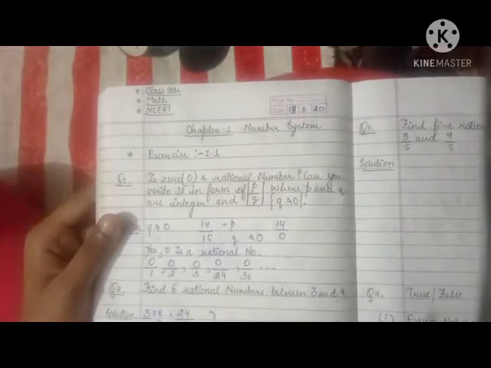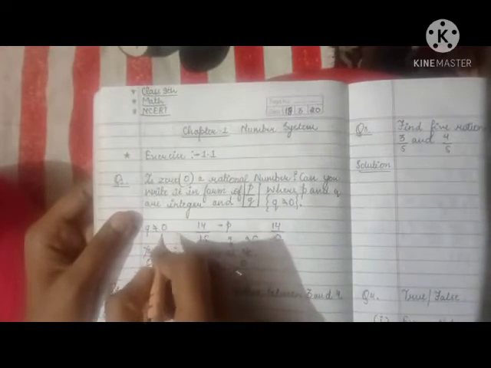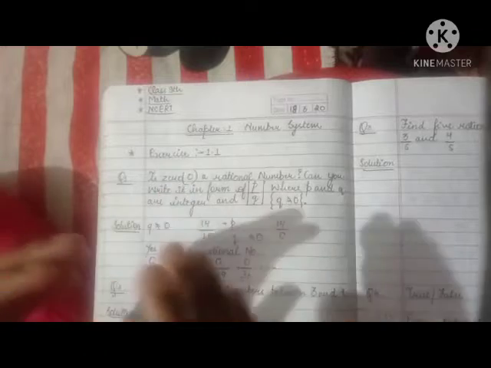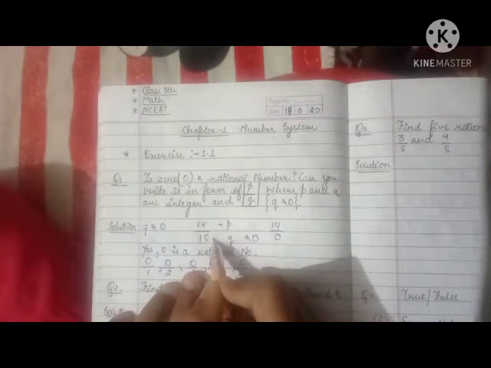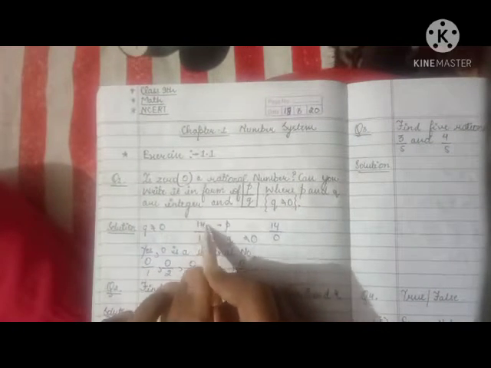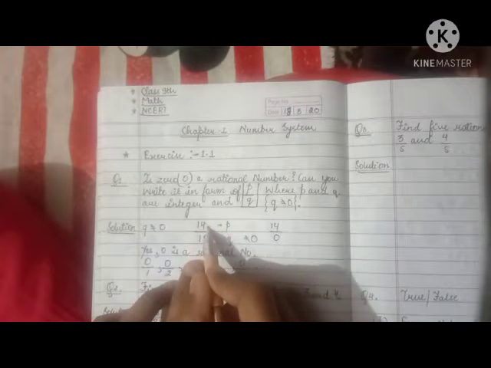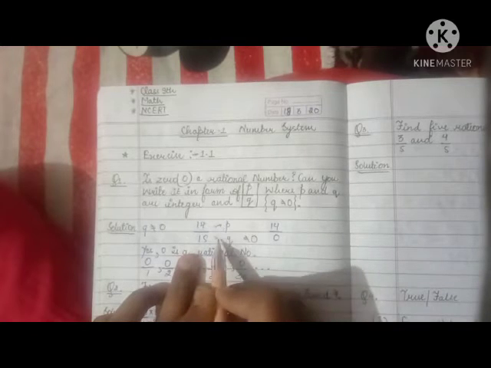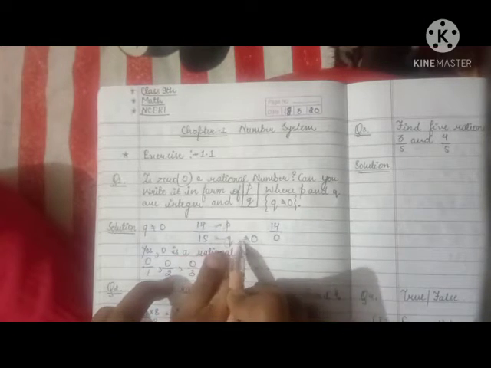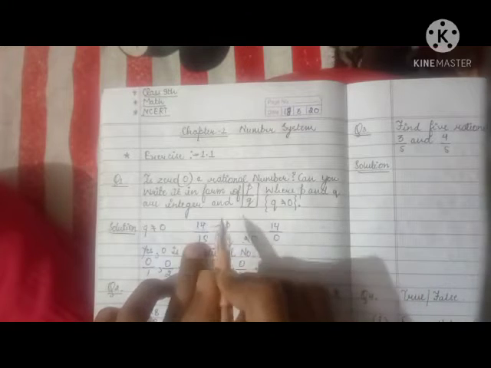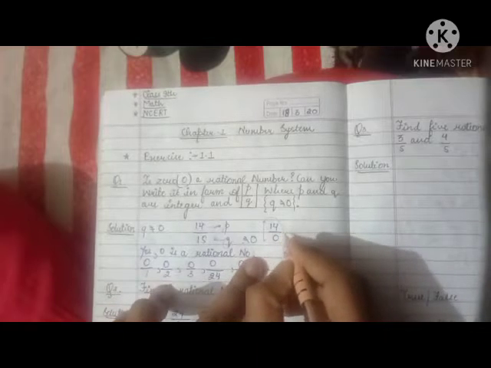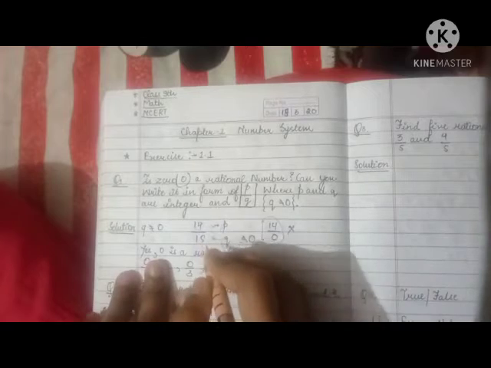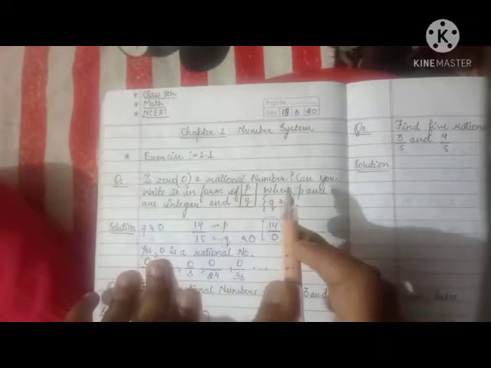I have told you that q should not be equal to 0, isn't it? Just think of an example: 14 by 15. Think of 14 as the numerator, denoted as p, and 15 as the denominator, denoted as q. So q should not be equal to 0. We can't write it as 14 by 0; if we write it that way, it will be wrong. So we can say that 0 is a rational number.